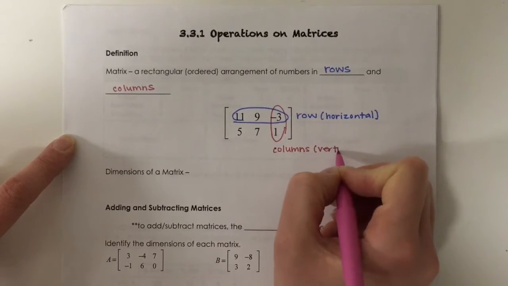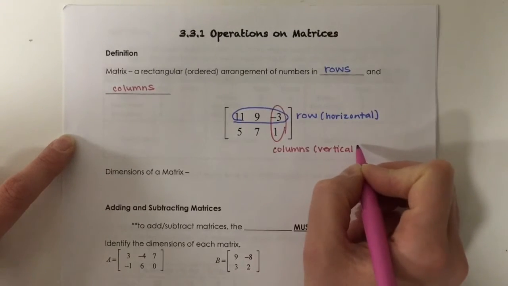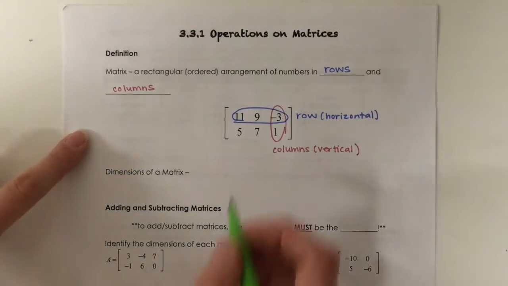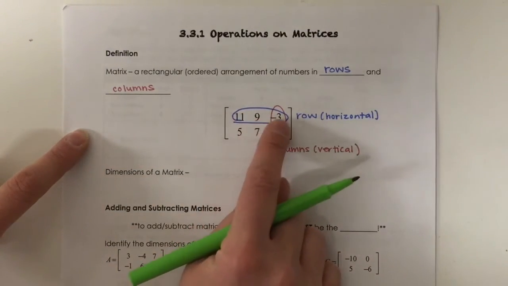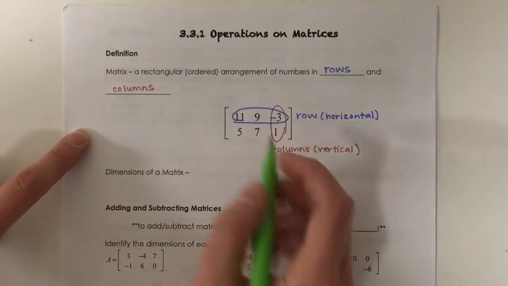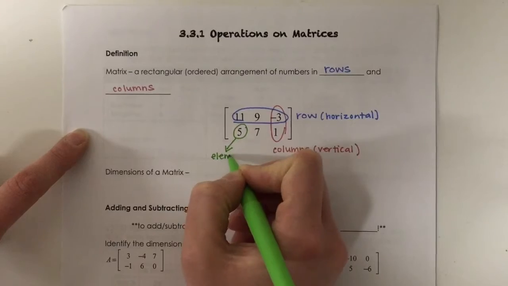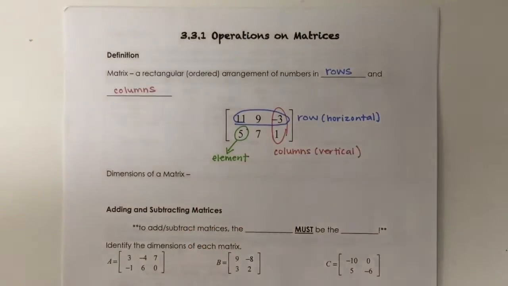Those are going to be important because we're going to need to know the sizes of these matrices, and so make sure you know the difference between a row and a column. The last thing there is elements. So each of these numbers, 11, 9, -3, 5, 7, and 1, is called an element in our matrix. So that's some of the basic vocabulary for you.